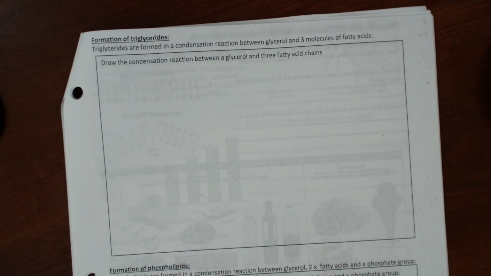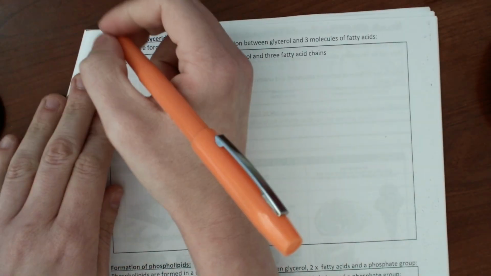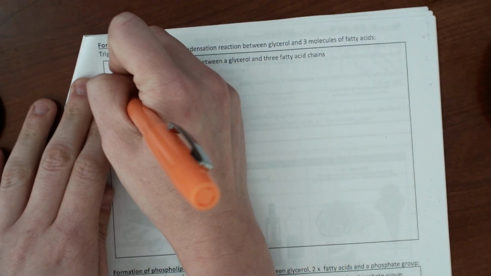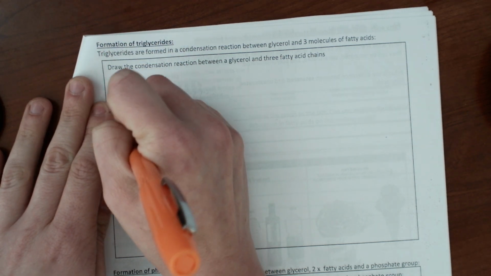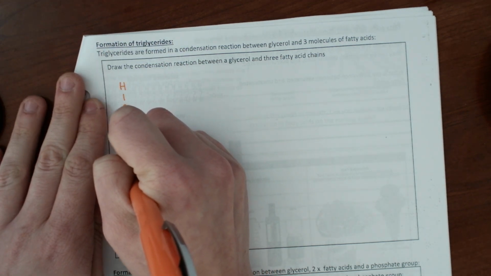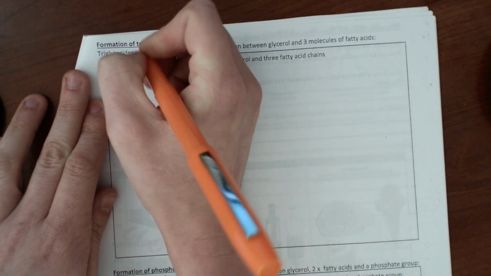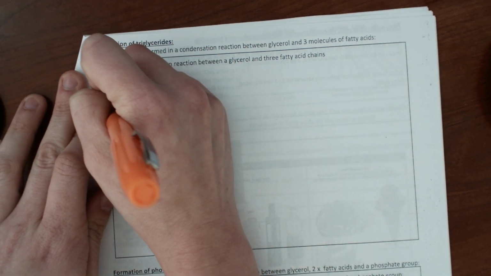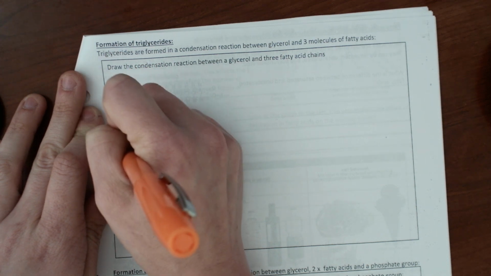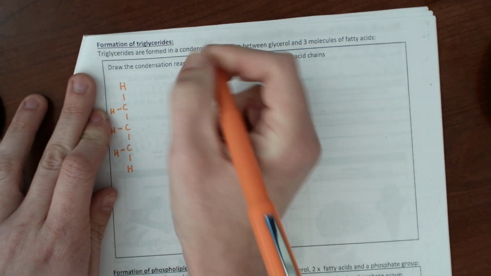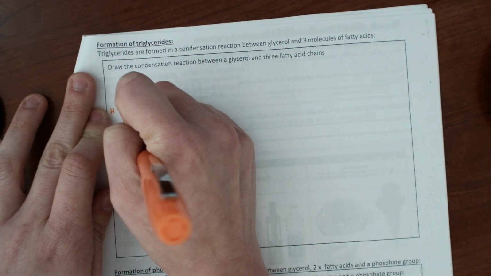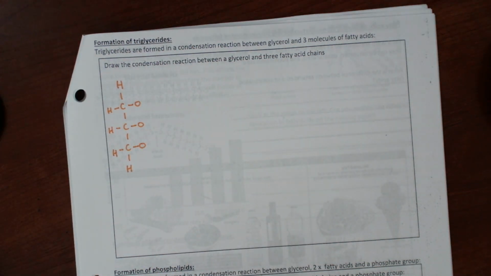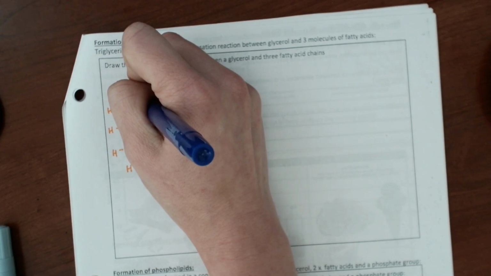So glycerol has 3 carbons, and then hydrogens, and then they have the hydroxyl groups. I'm going to draw the H that will eventually break off and become water in a different color. I'm going to make it blue, like water.